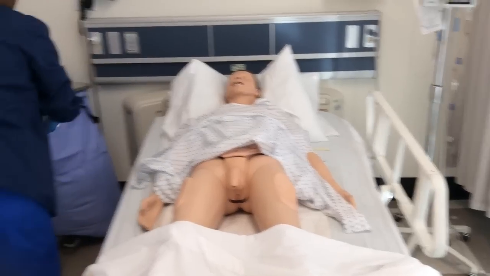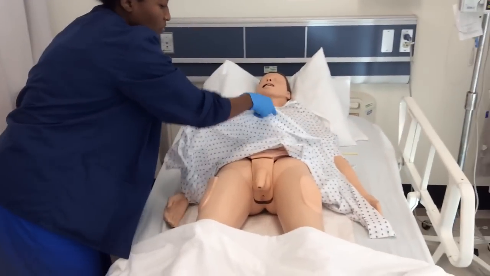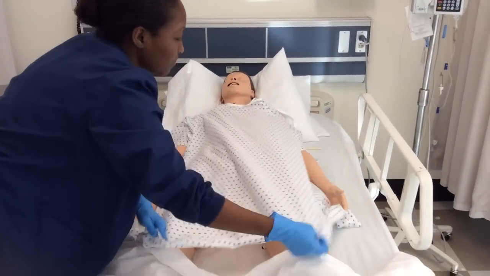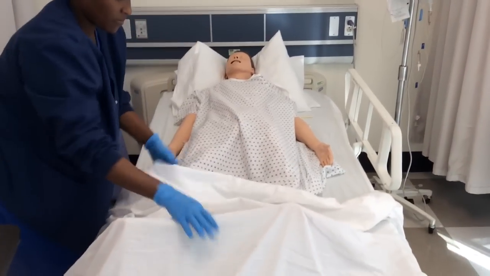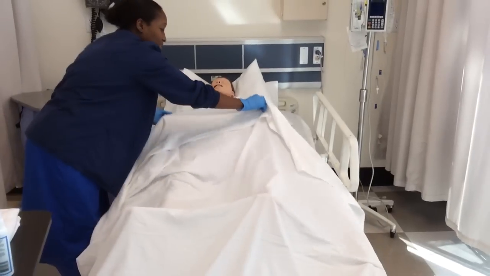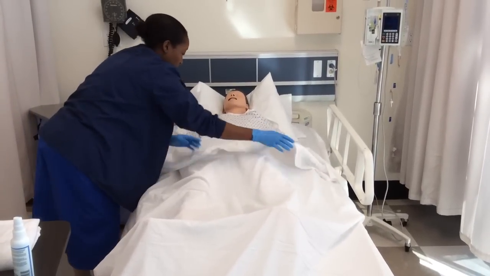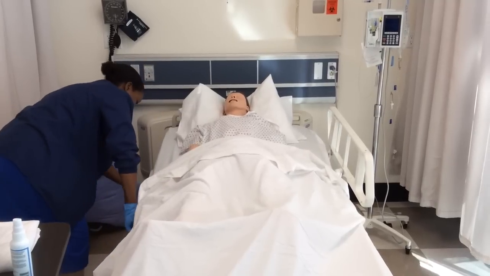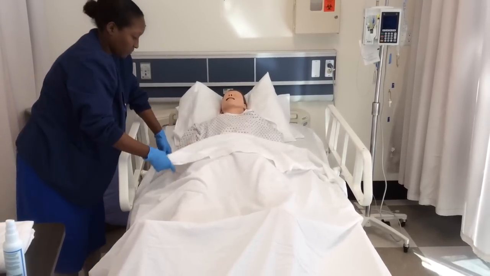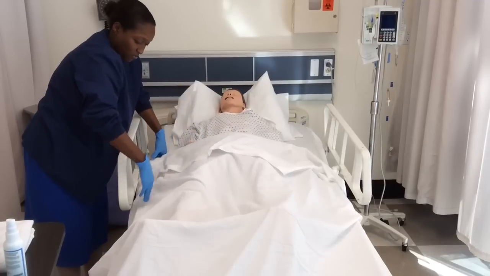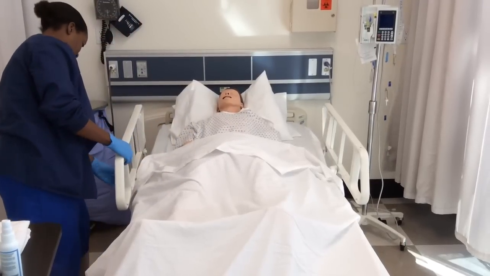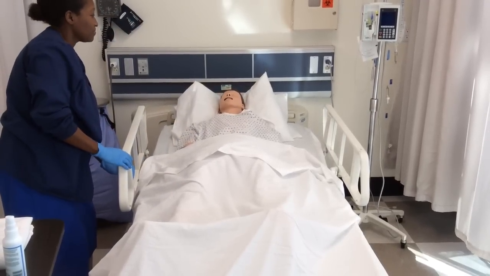Remove soiled linens and place in dirty linen bag. Assist the patient into a comfortable position and raise the bed rail. And lower the bed back into its lowest position for patient safety.